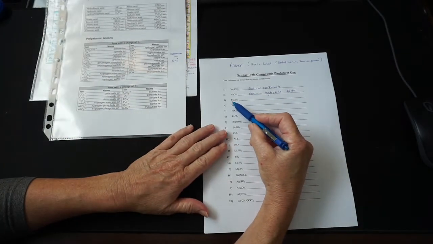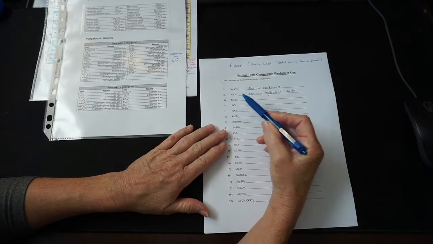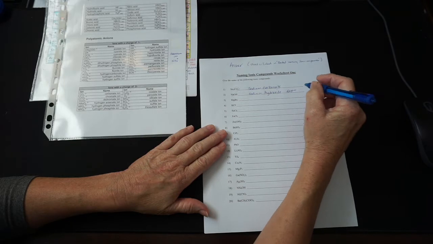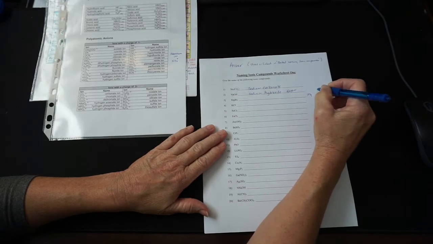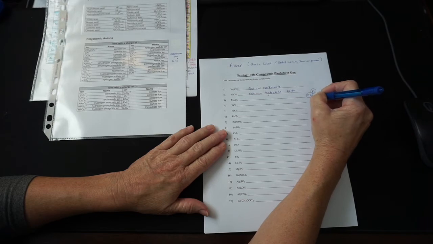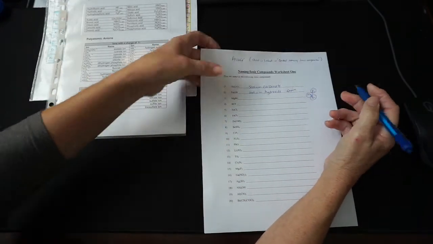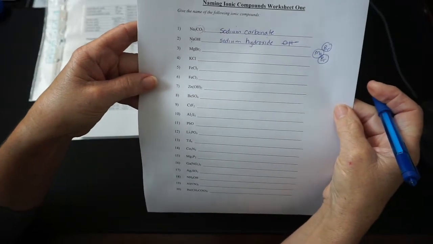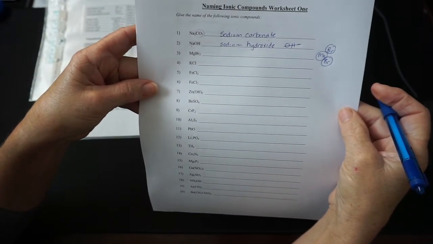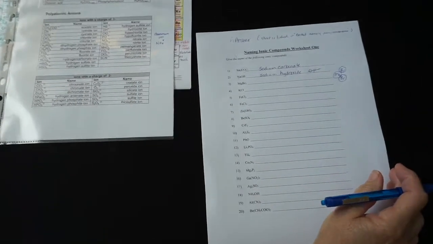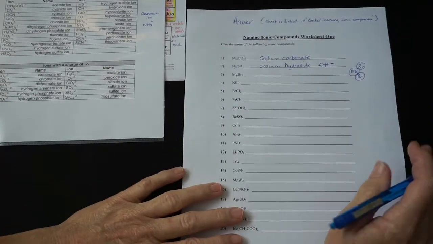Here we go. We've got MgBr with a subscript 2. There's two of them. If I was to draw a picture of that, that's what it looks like as a molecule bonded together, MgBr2. That's a little bit better.